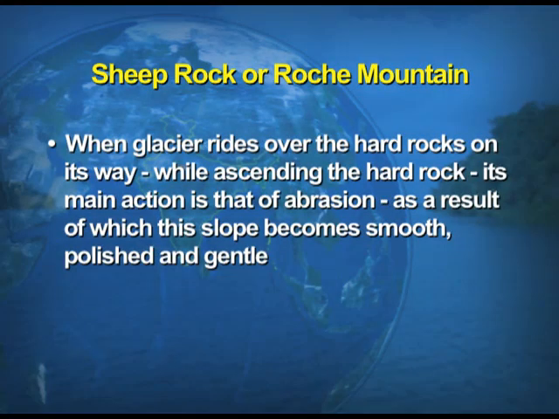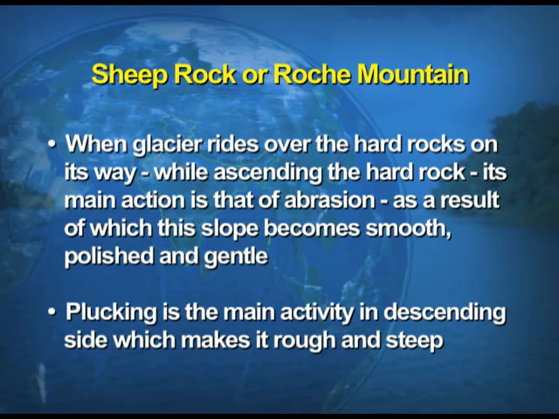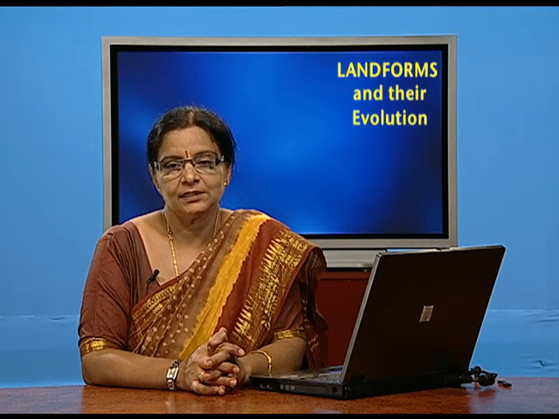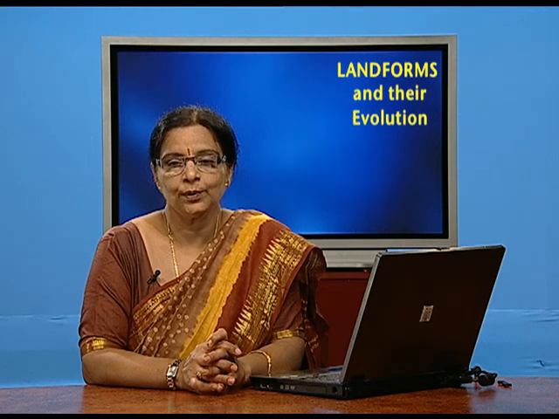When the glacier rides over the hard rocks on its way, while ascending the hard rock, its main action is that of abrasion. As a result, the slope becomes very smooth, polished and gentle. On the other hand, plucking is the main activity when the glacier descends down on the other side, giving it the shape of a rough side, and the steep sided shape is known as a sheep rock.